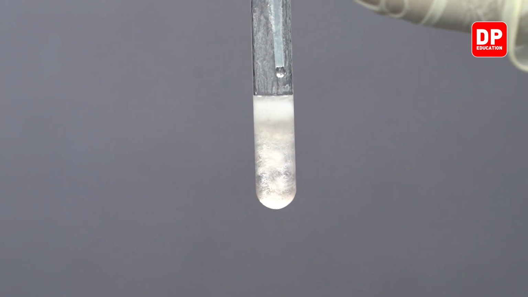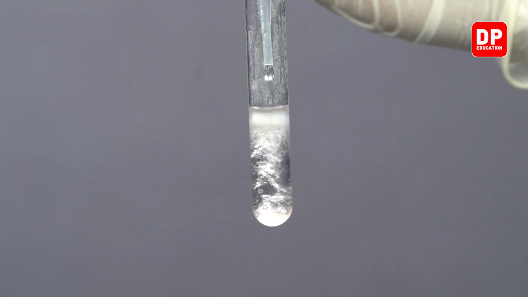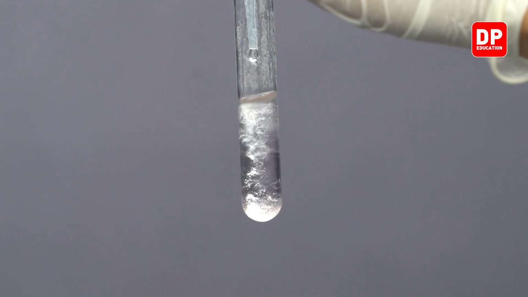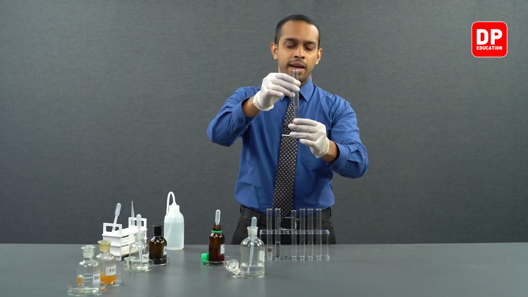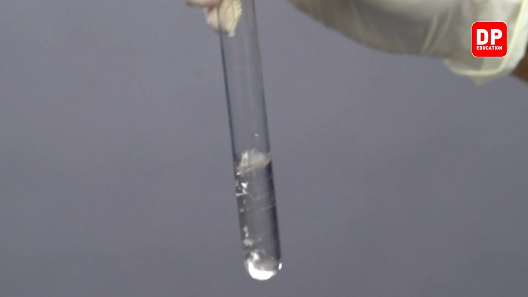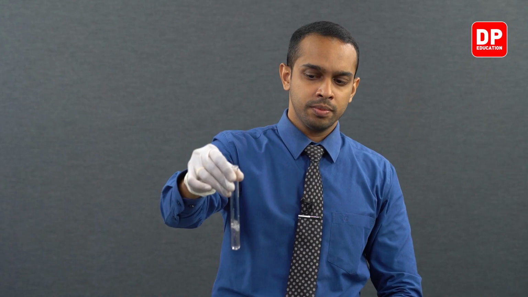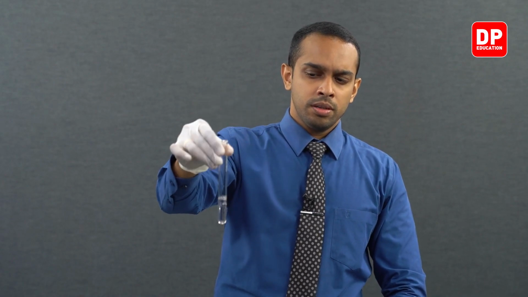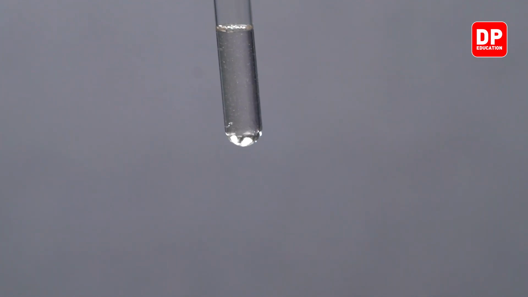As you can see, when sodium hydroxide is added little by little, the cloudy nature of the phenol solution disappears and it forms a clear solution. Now, if you mix it really well, you can see the phenol completely dissolves in sodium hydroxide and forms a clear solution.